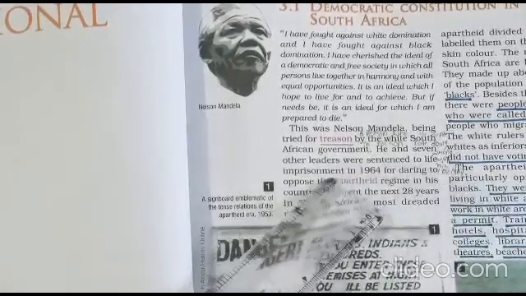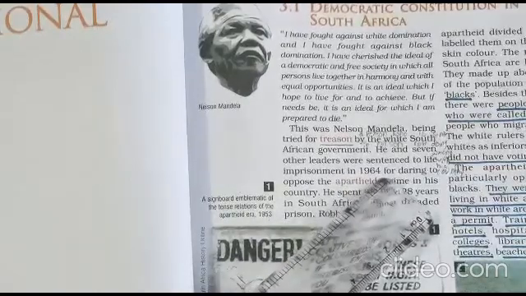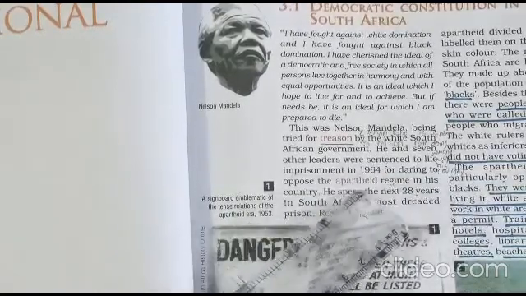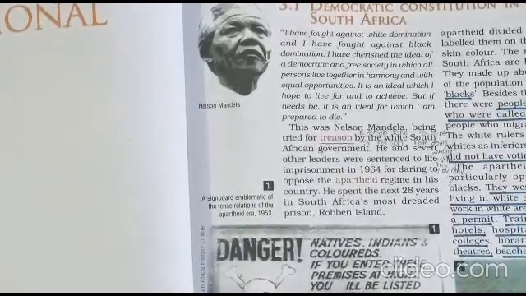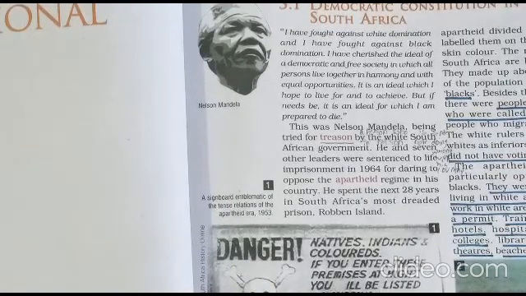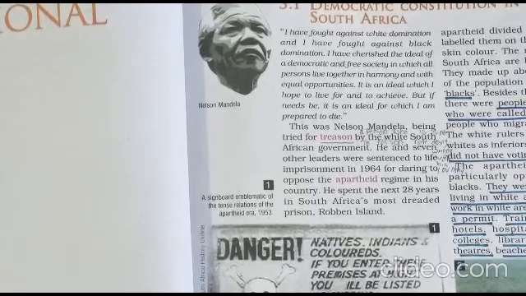He and 7 other leaders were sentenced to life imprisonment in 1964 for daring to oppose the apartheid regime in his country. What was his fault? His fault was that he wanted to bring in equality in his country. He wanted this discrimination to end. So, on no ground it can be called as treason.